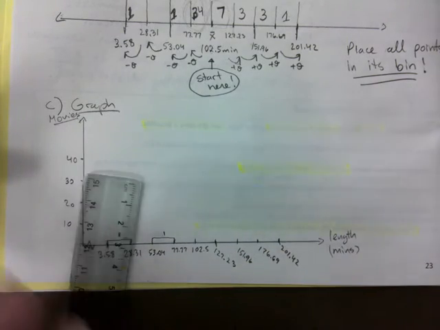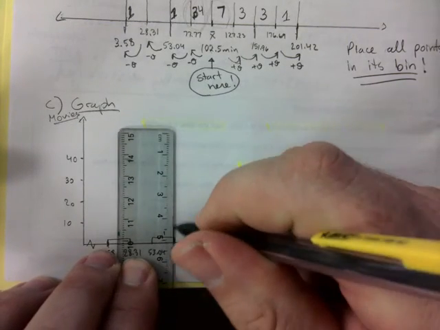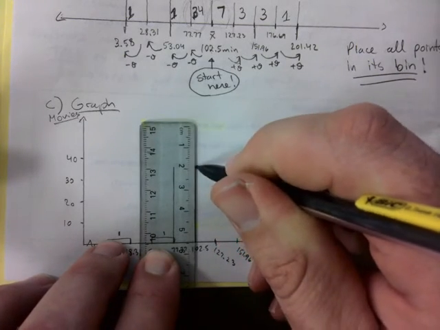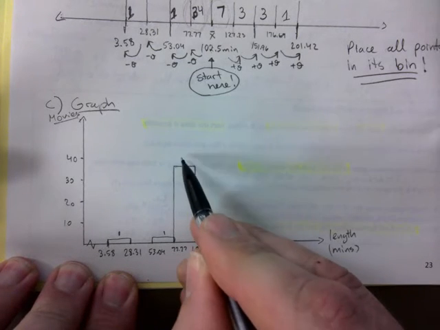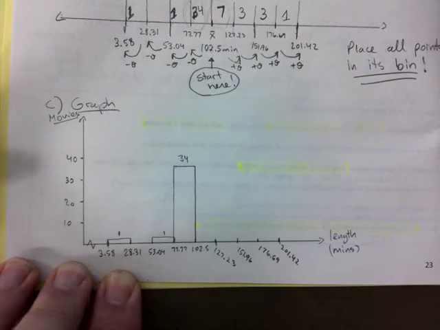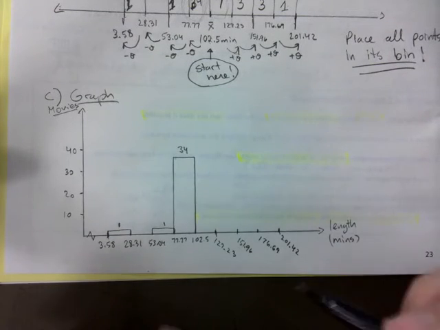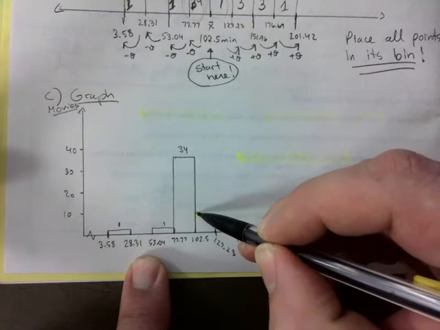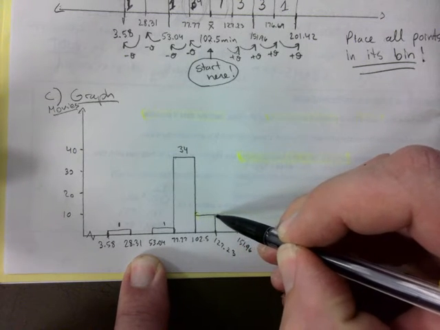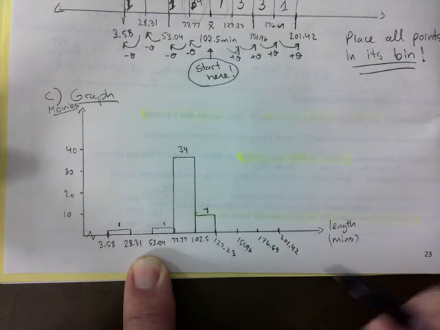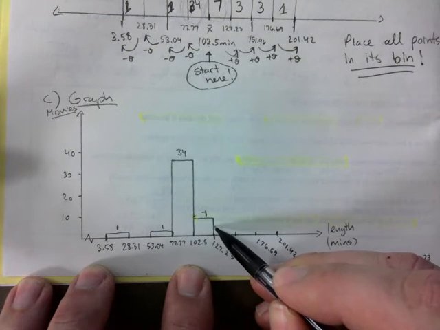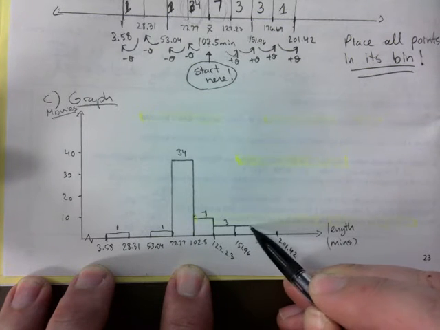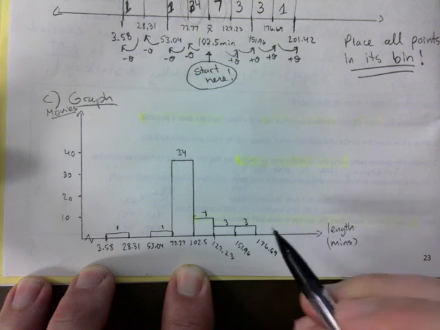I'm going to use a ruler for that one. 34, and then 7, and then 3, 3, 1.